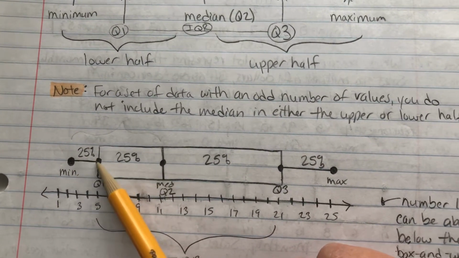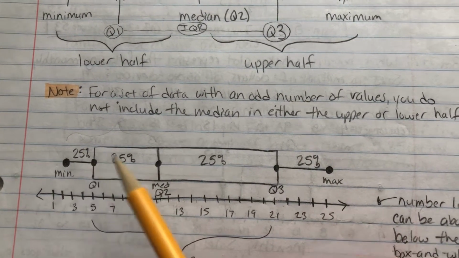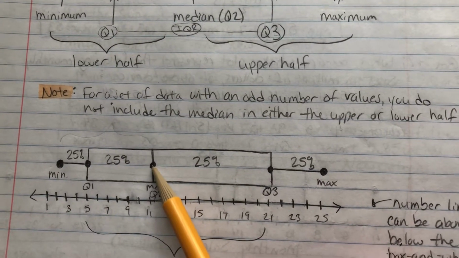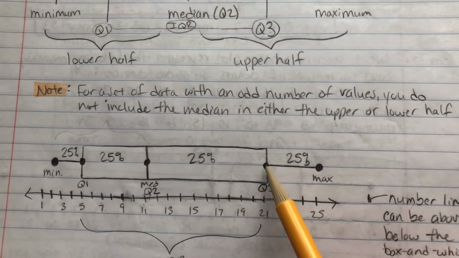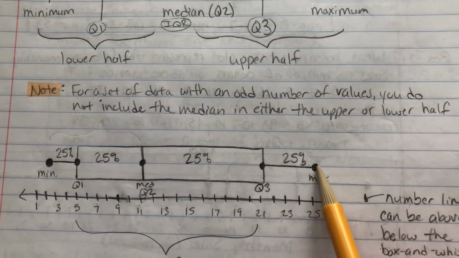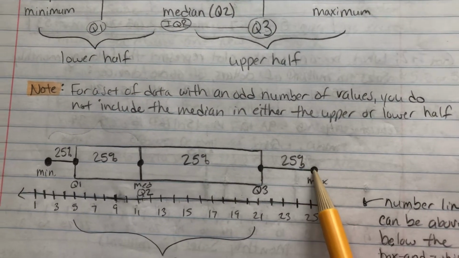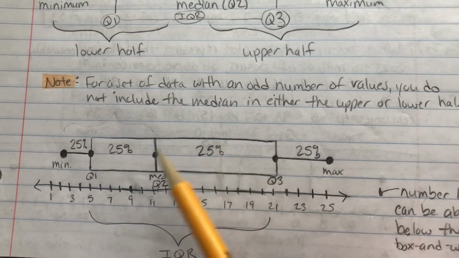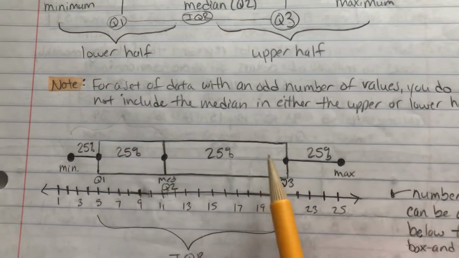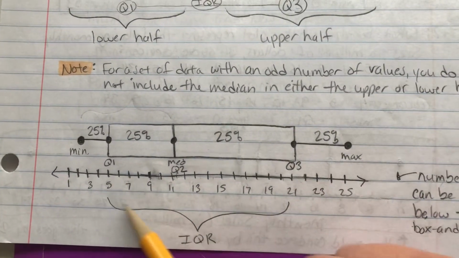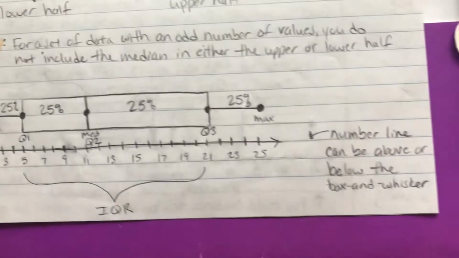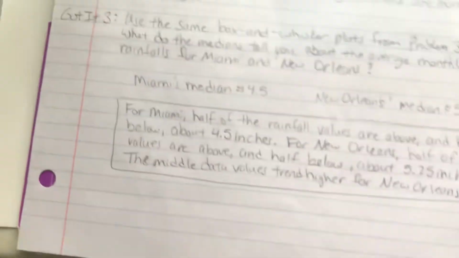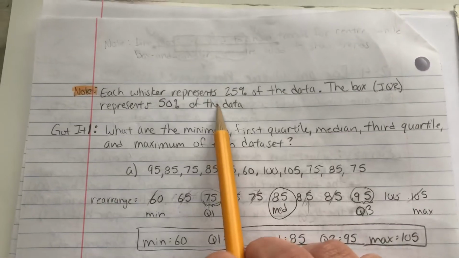25% of the data is in the whisker. 25% is in the first portion of the box. 25% is in the second portion of the box, and the remaining 25% is the second whisker. They're not going to be equal size. It just means that that's how much of the data makes up 25% of your data for each section. Your interquartile range is going to be your middle 50%. Okay, so that's what that note is referring to there, what I just explained.